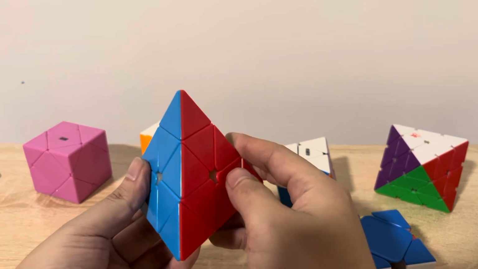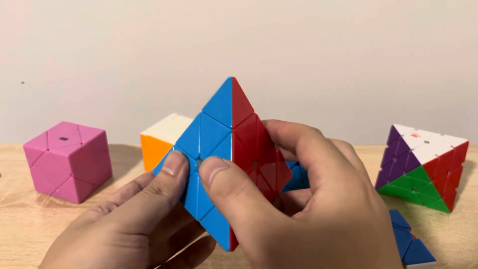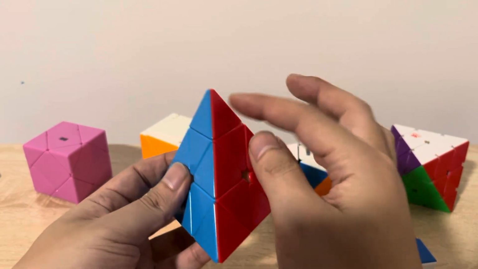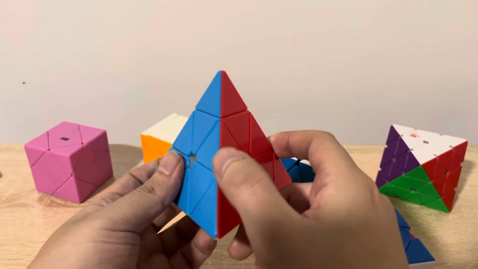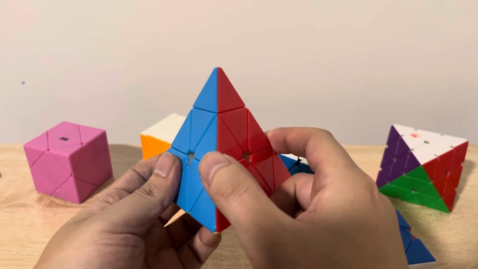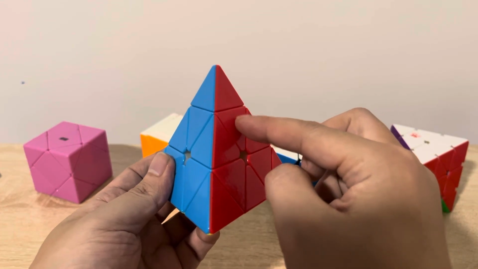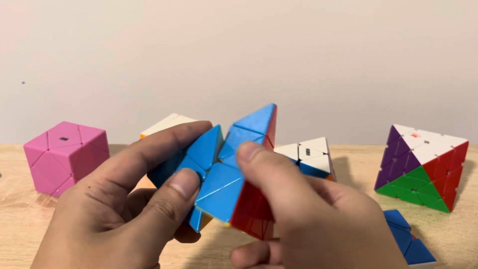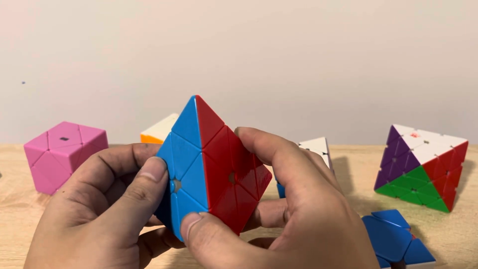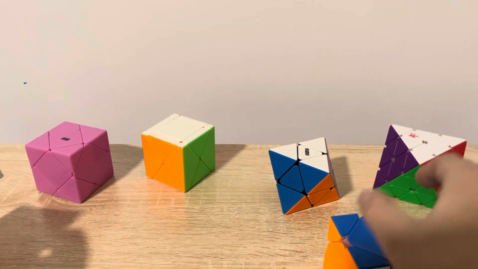If you actually look at it from the face turning perspective, this whole edge line right there actually does have this center edge center. So from this side, it's also a three-layer puzzle.